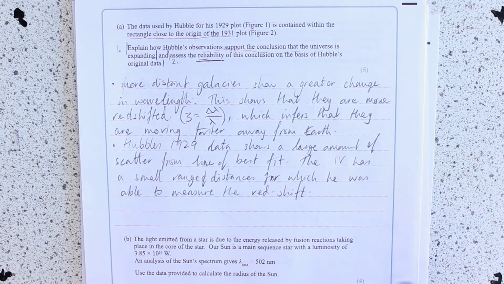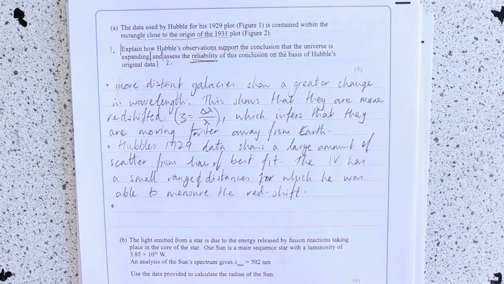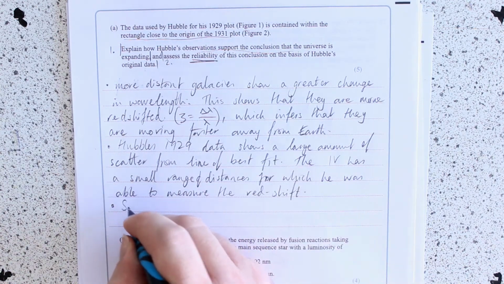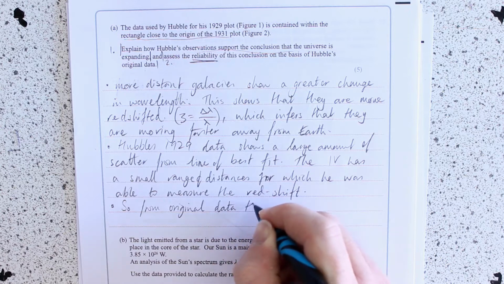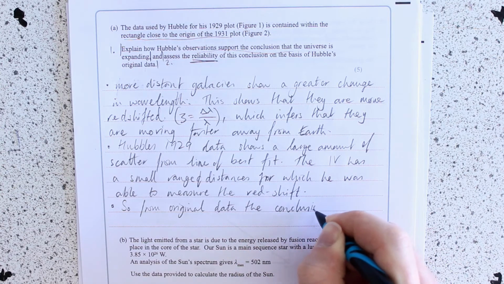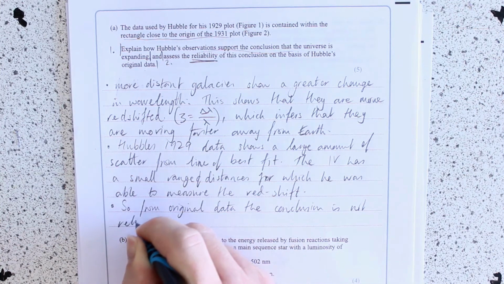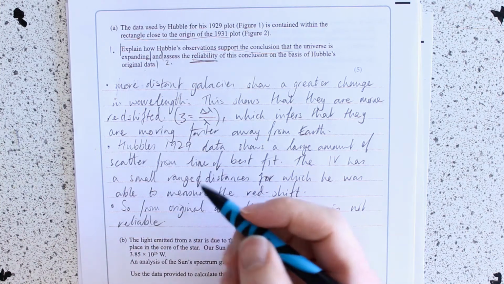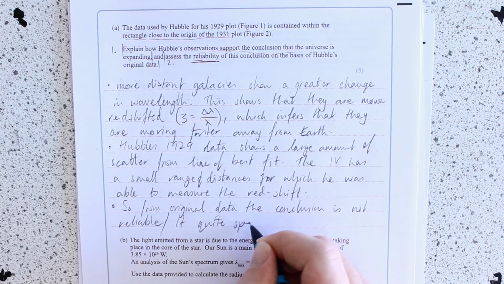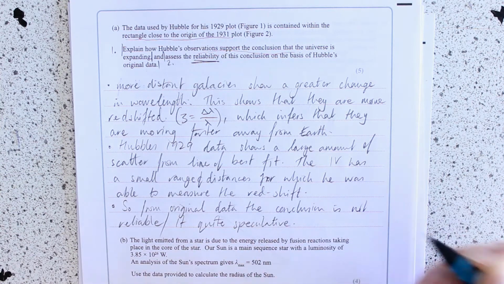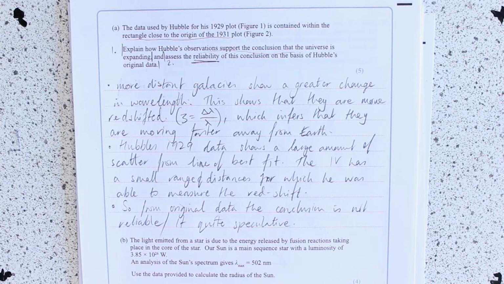Okay, so then just some statement really that from the original data the conclusion's not very sound. It's not very reliable. I don't want to say spurious. In the mark scheme they've used the word, it's quite speculative. I guess he had his hunch, he wanted to publish it, and then he wanted to carry on and find that extra data to confirm his ideas.